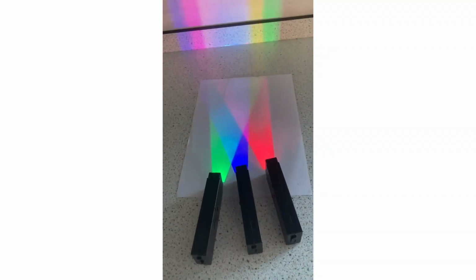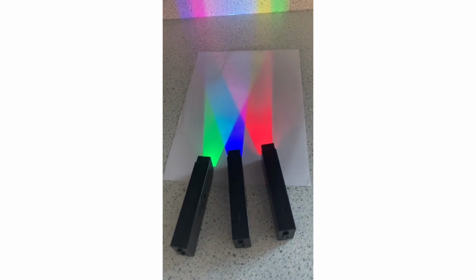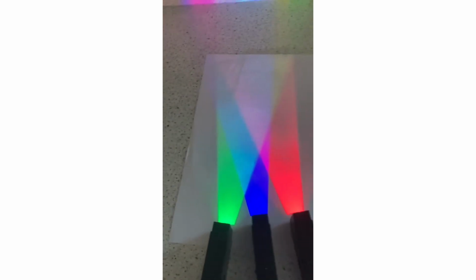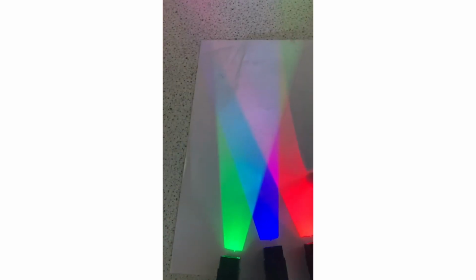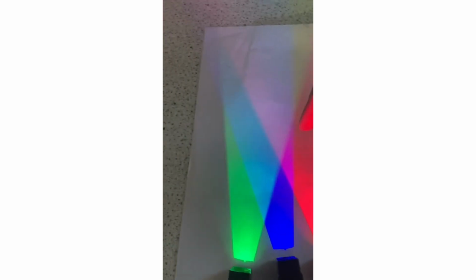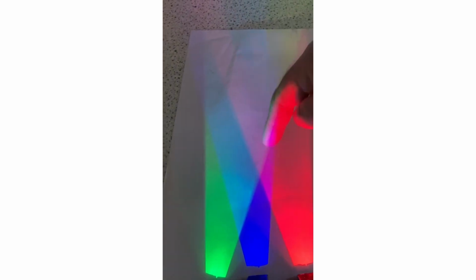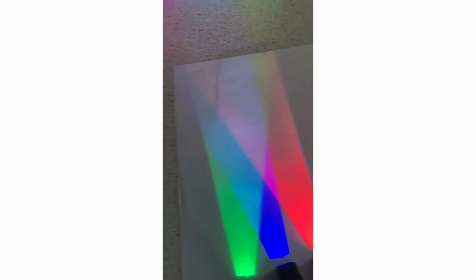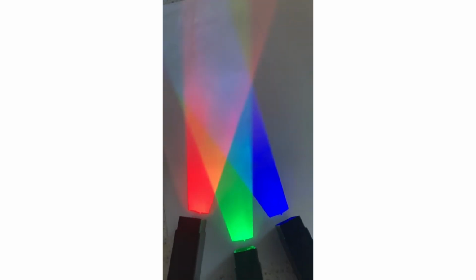So I've been back and swapped the batteries in the red one so that we can show you this. Mixing these colour lights, you can see red added to blue gives a magenta, green added to blue gives a cyan, and all three colours mixed together will give white light. If we mix red and green, we get yellow.